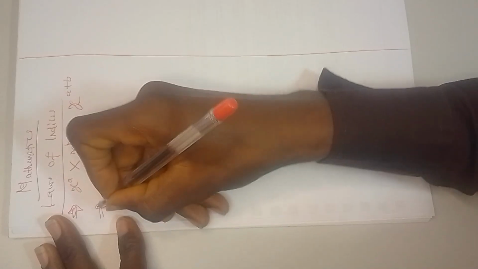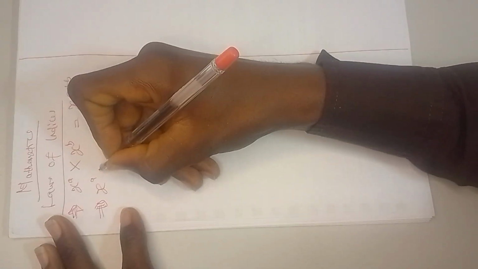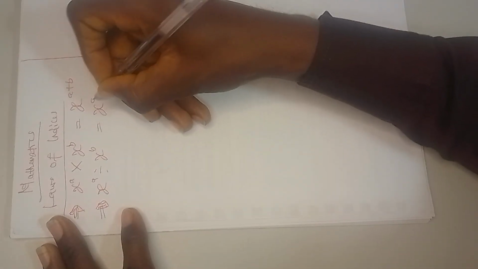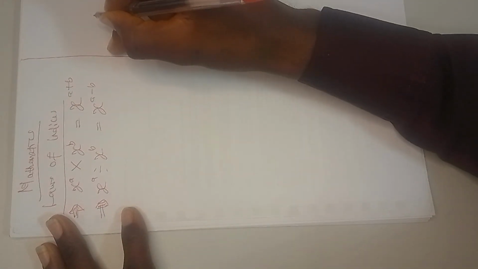I also mentioned that if you have x raised to the power of a, divided by x raised to the power of b, it will give you x raised to the power of a minus b. This was what I explained in the previous video. So today I want to look at another law.